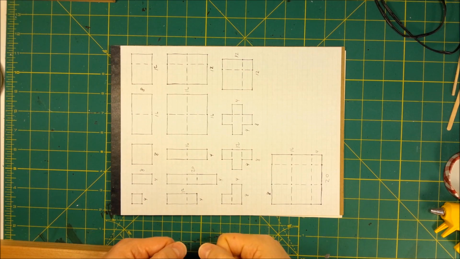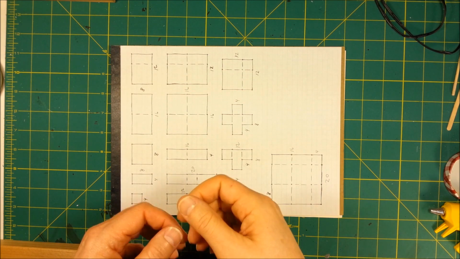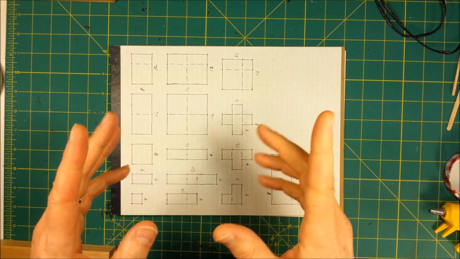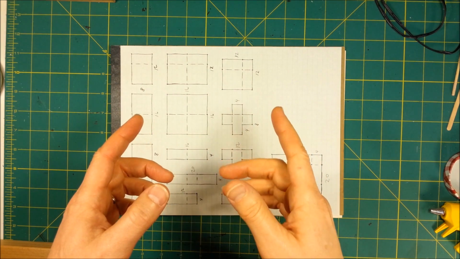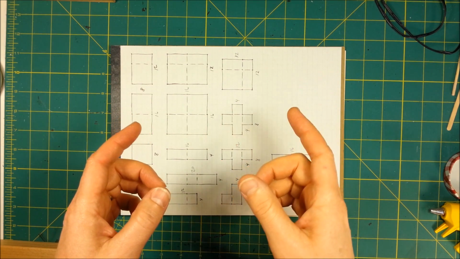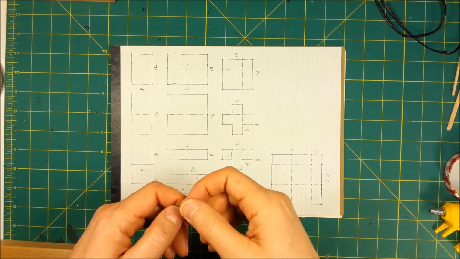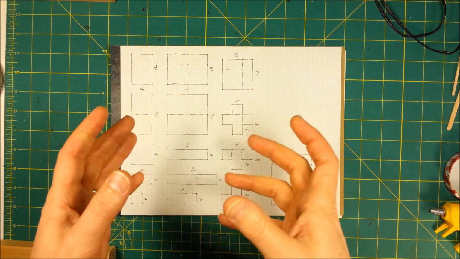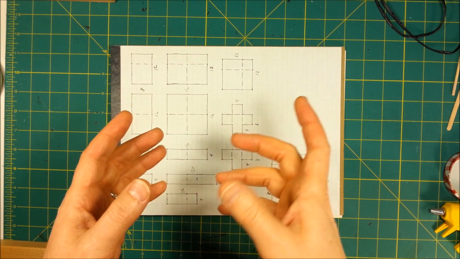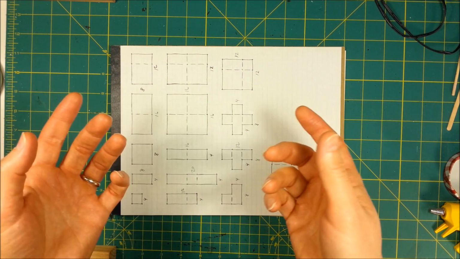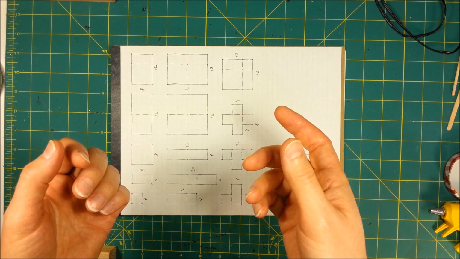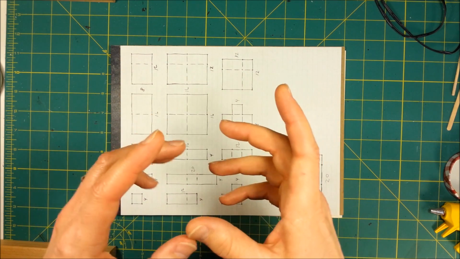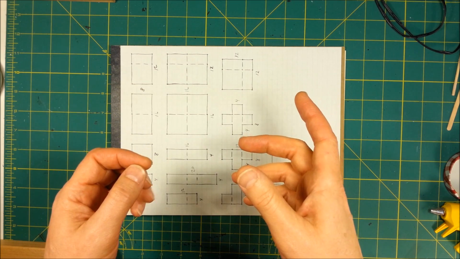Hey folks, welcome back to this dungeon tile tutorial. We're going to be talking about basic dungeon tile sizes. Now, I might have mentioned in an earlier video that my Hotwire Foam Factory 3D scrolling table can only cut sizes of like 8 inches maximum.